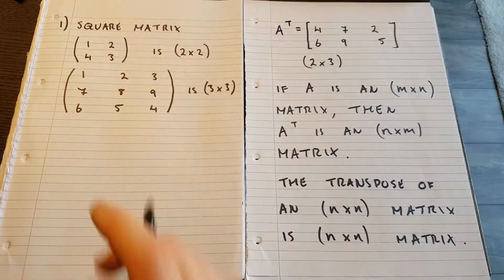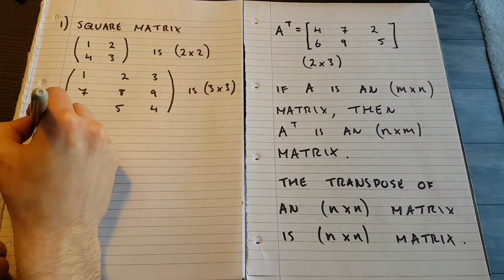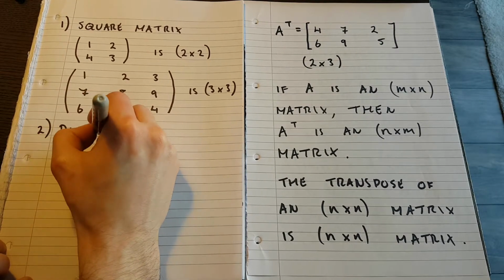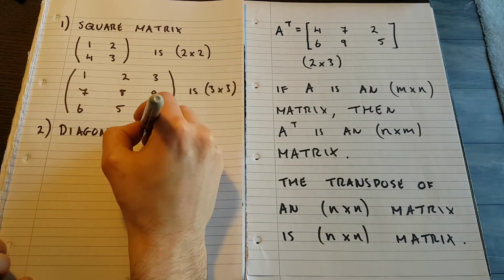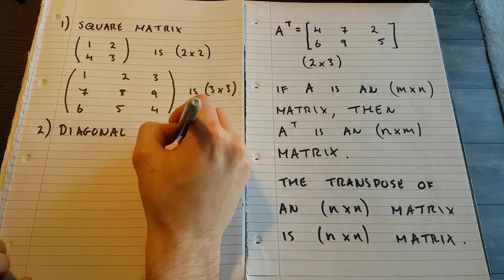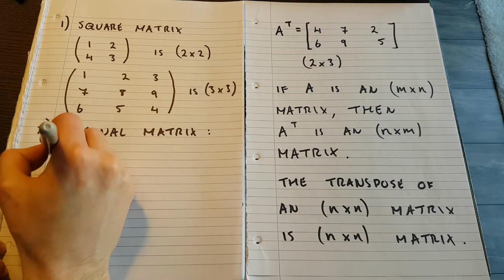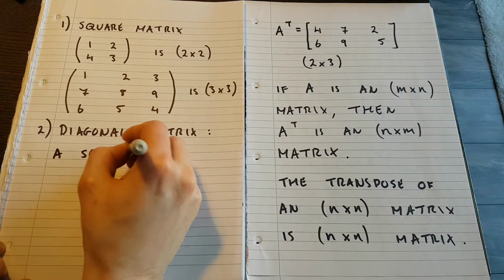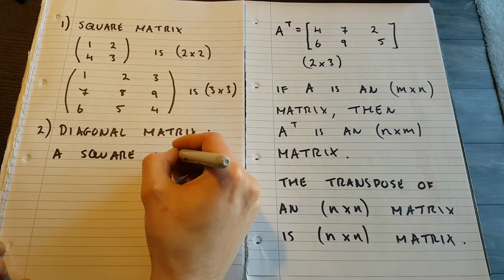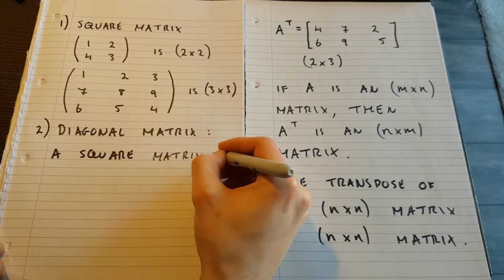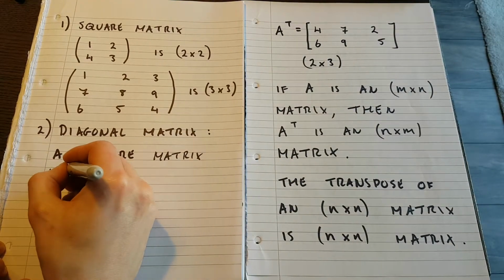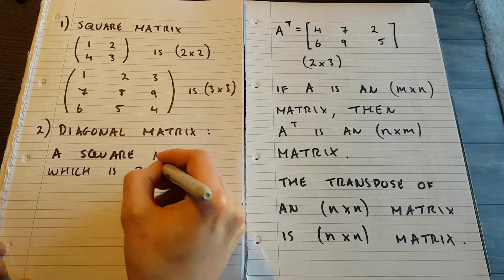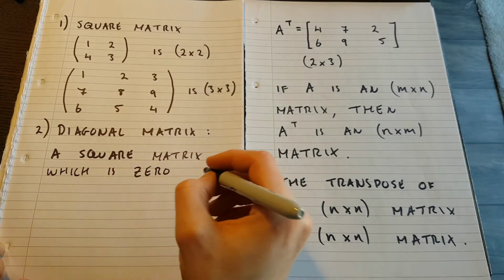Okay, there's something called a diagonal matrix, which is a square matrix which is 0 off the diagonal.